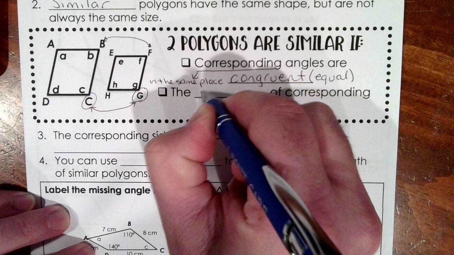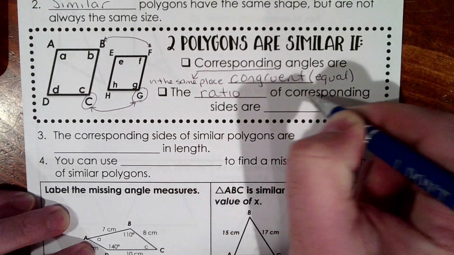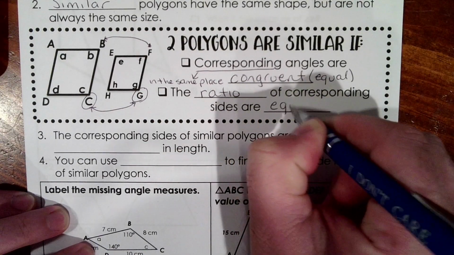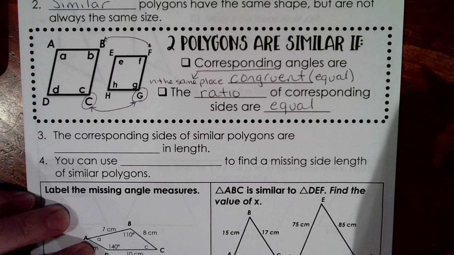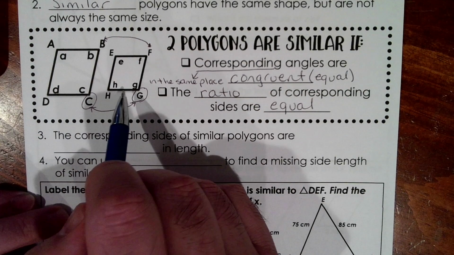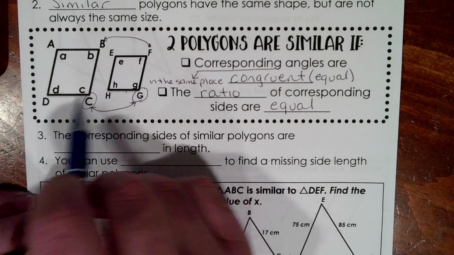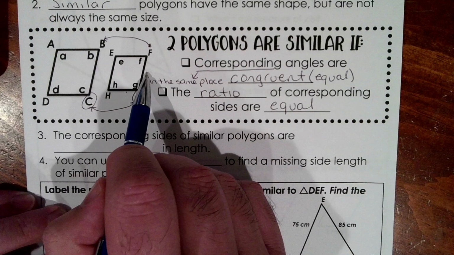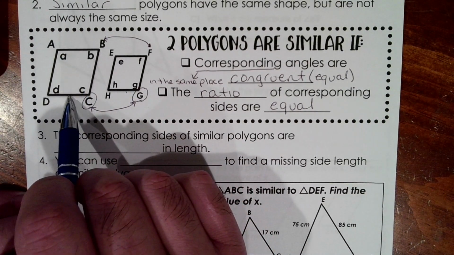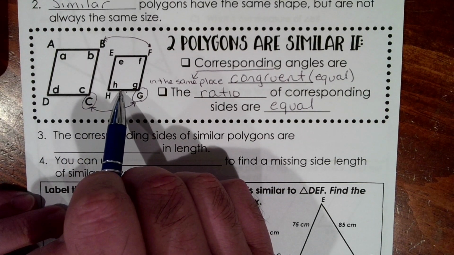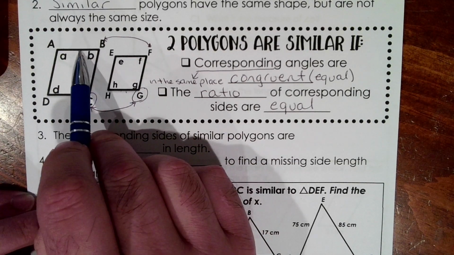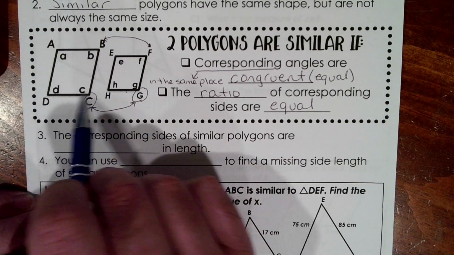And the ratio of corresponding sides has to be equal as well. What that means is that if there's a scale factor of 2 going from this quadrilateral to this quadrilateral, then it has to have the same scale factor everywhere. So it can't have a scale factor of 2 for one set of sides and then 3 for another set and then 2 again. It has to have the same scale factor each time.